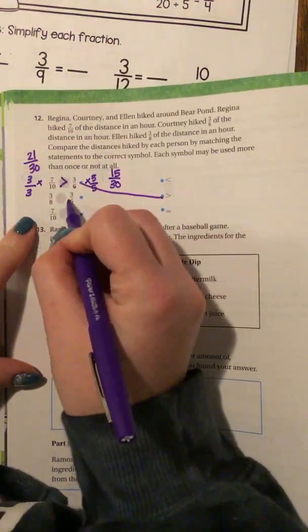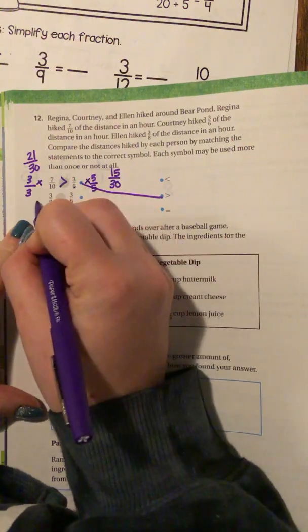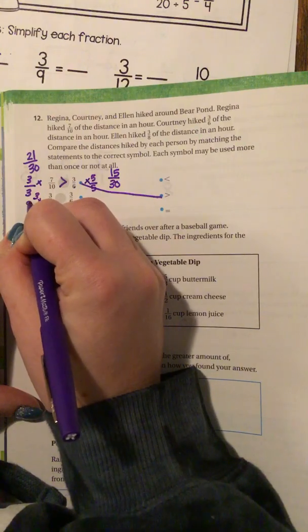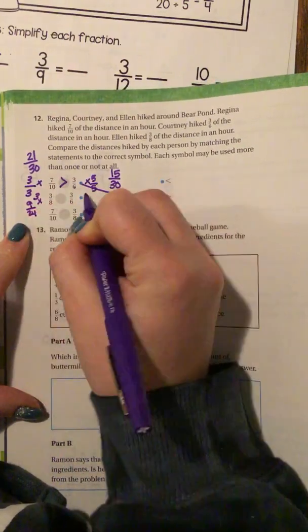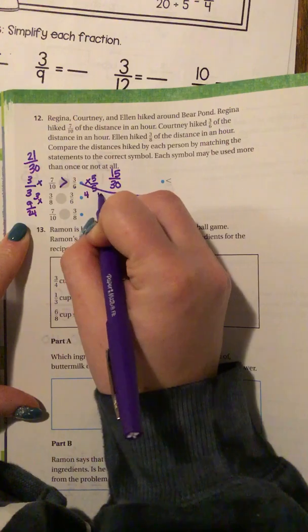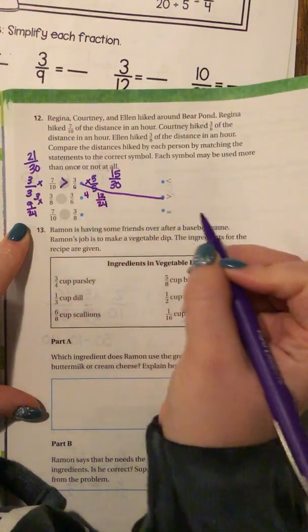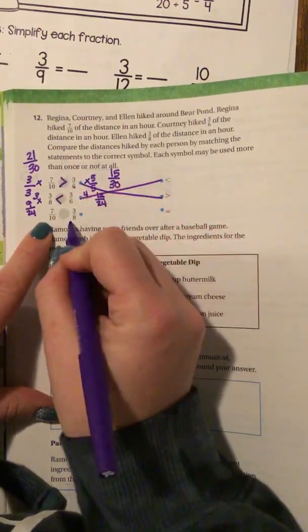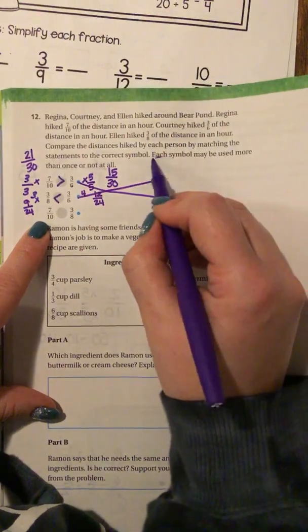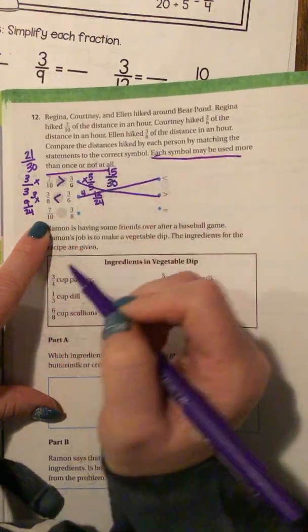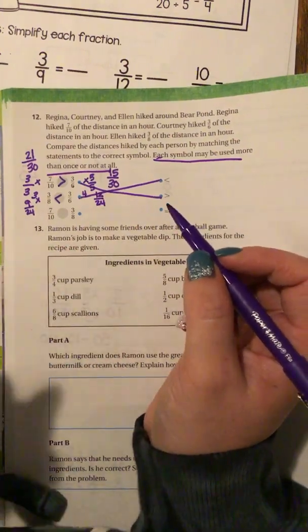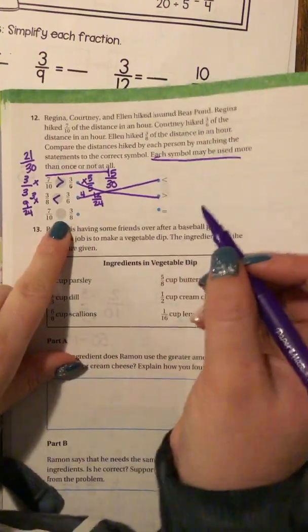The common denominator on 8s and 6s is going to be 24. So I'm going to multiply by 3 on this side, which gives me 9/24, and by 4 on this side, which gives me 12/24. So 9/24 is less than 12/24. And this should be the correct answer, but it says each symbol may be used more than once or not at all. So don't always just jump the gun and say, oh, this is the right one. We have to check it. We are so used to doing that, but you have to check them.